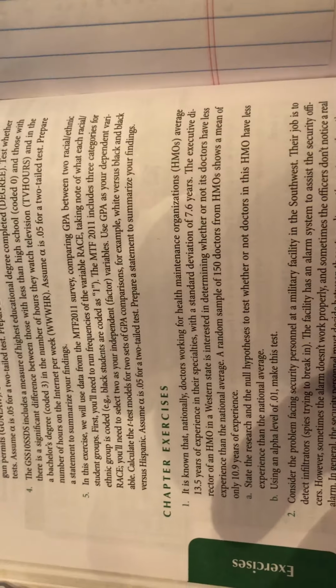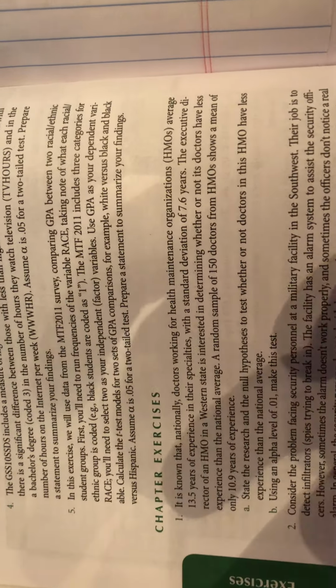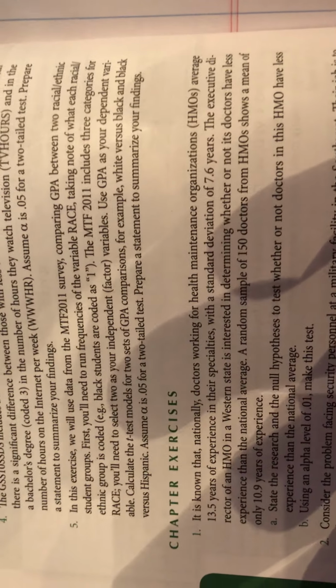Okay, so here's the problem I want to work out. It's from the book. I'm really sorry about my poor filming skills and inability to focus sometimes on things. I hope this is working out. Anyway, let's get a better picture there.